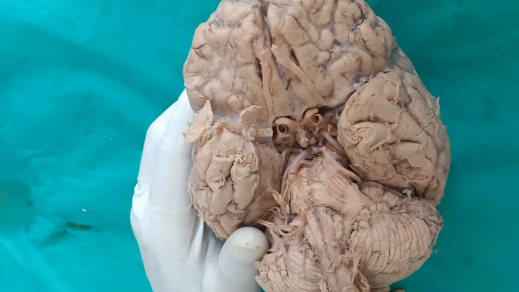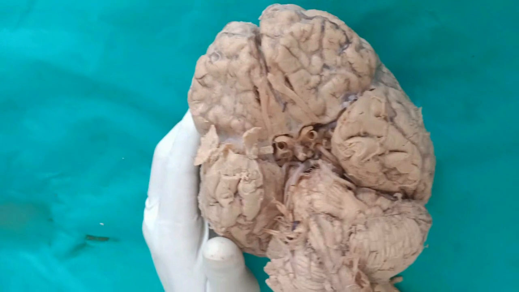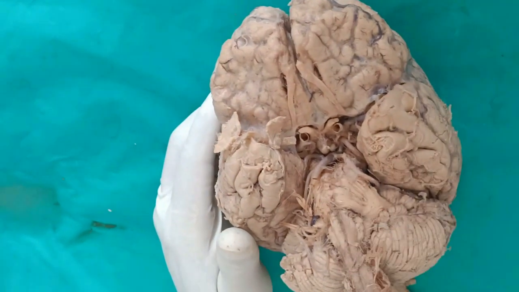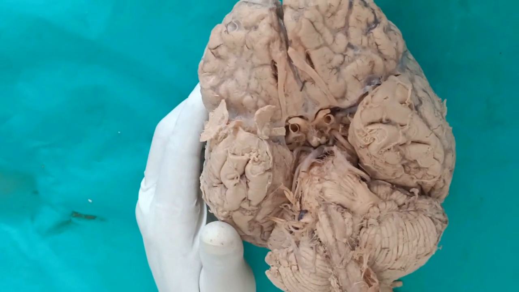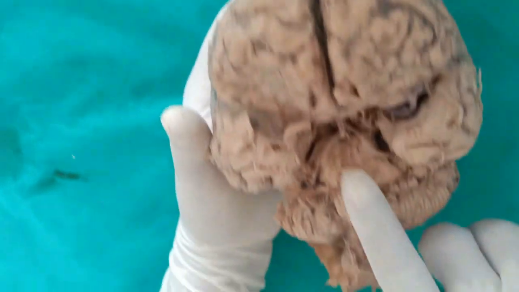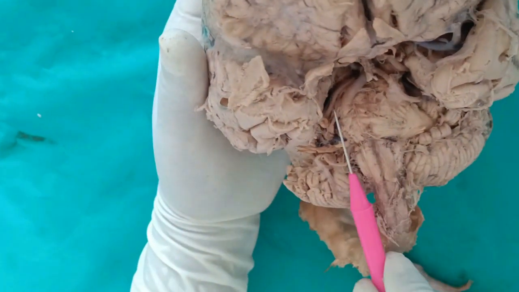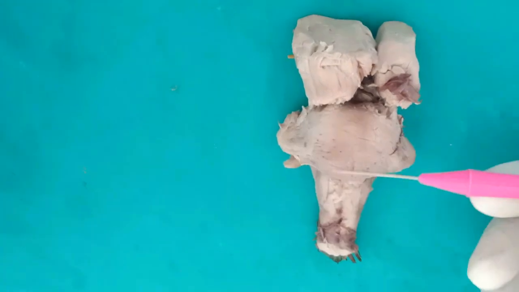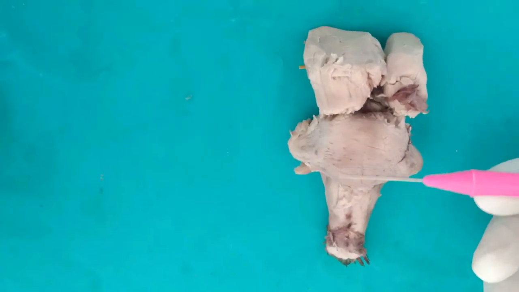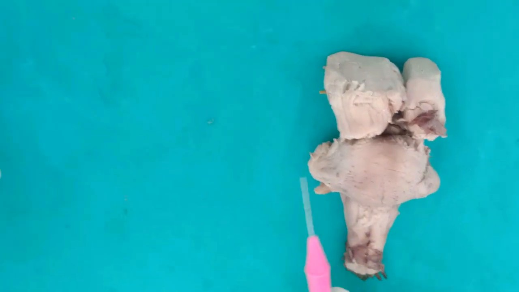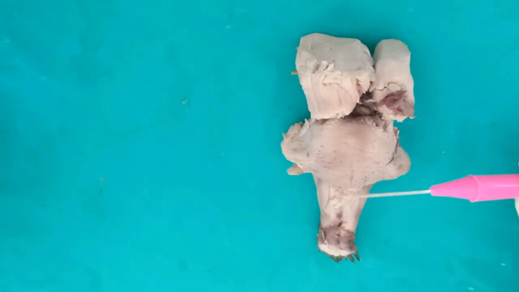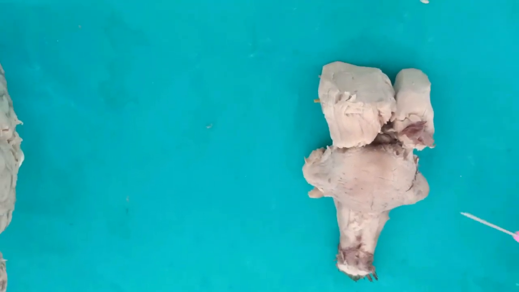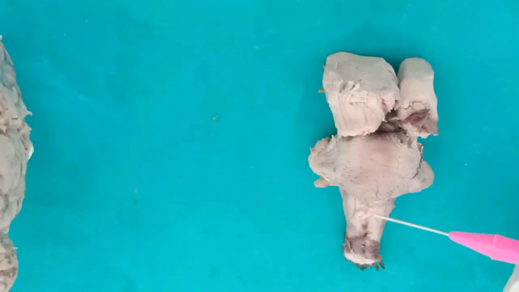Now we have to discuss the different features present on the anterior surface and on the posterior surface. Taking the anterior surface, see, this is the anterior surface. This anterior surface is convex from above downwards and convex from side to side. The length of the pons is around 2.5 centimeters. In the median plane, the anterior surface shows a depression.